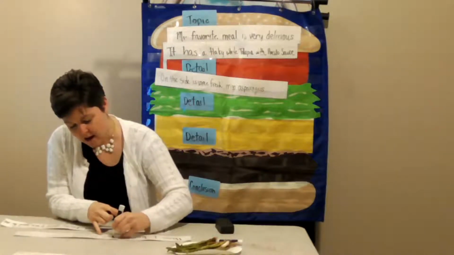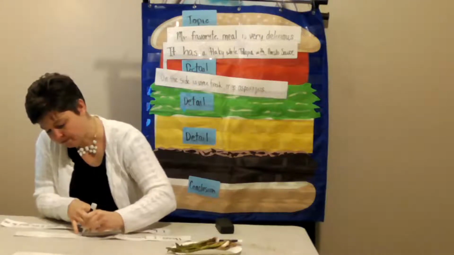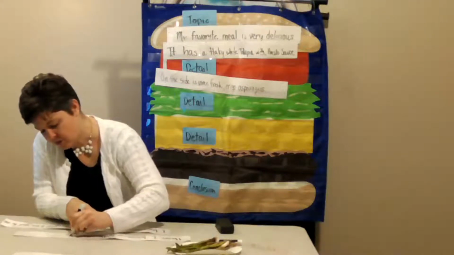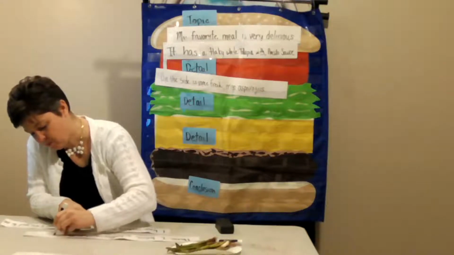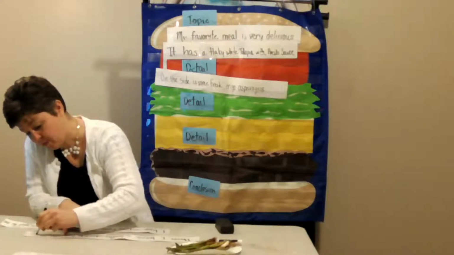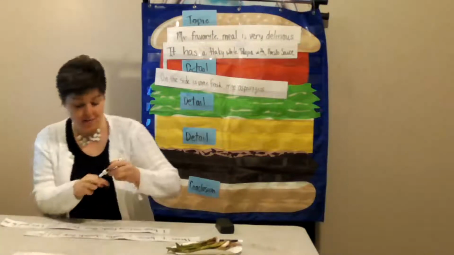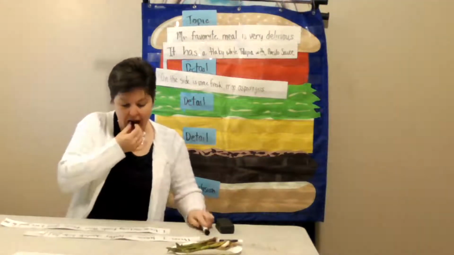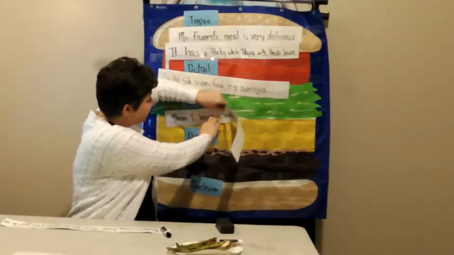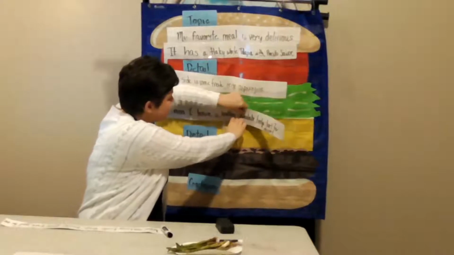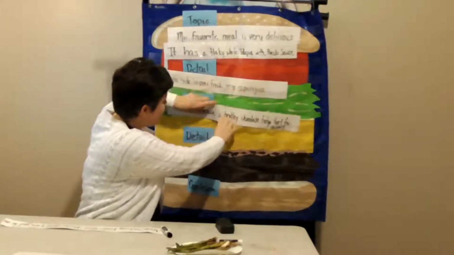I'm going to say healthy chocolate fudge tart for dessert. Okay, that was delicious. All right. Okay, so now you know a little bit more about my favorite meal.